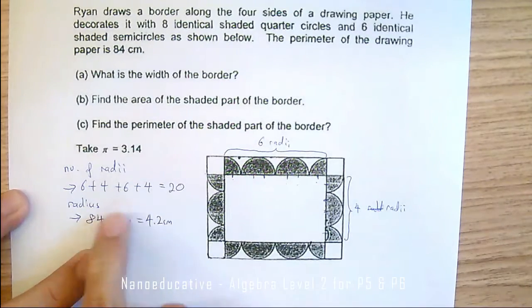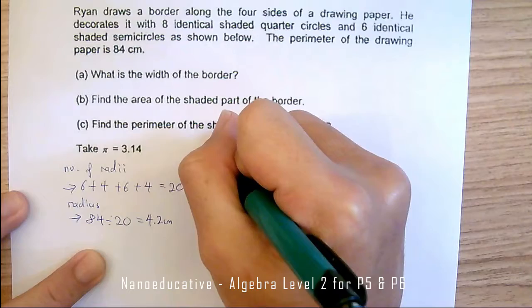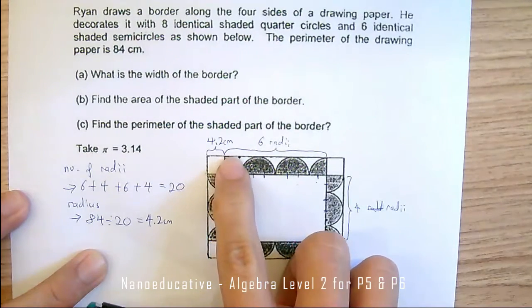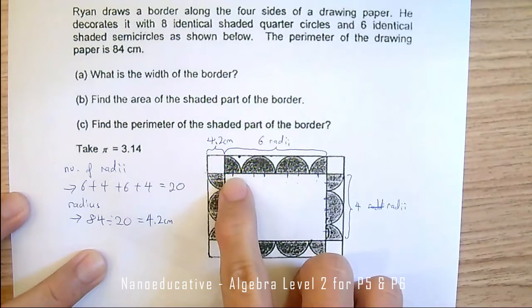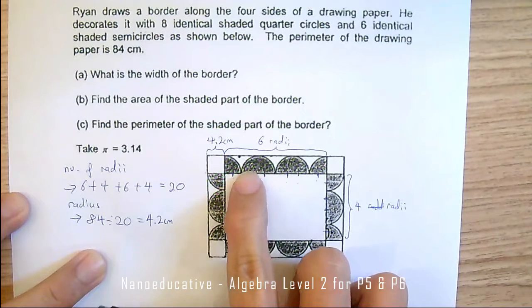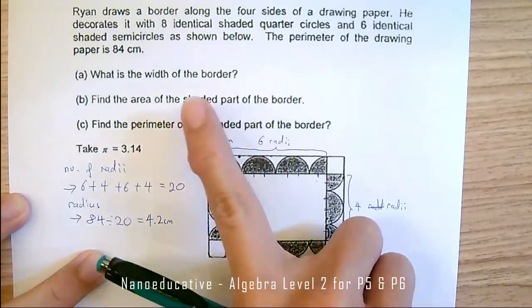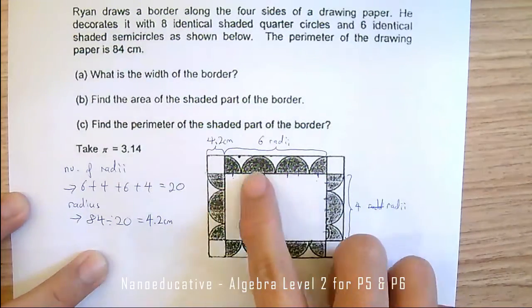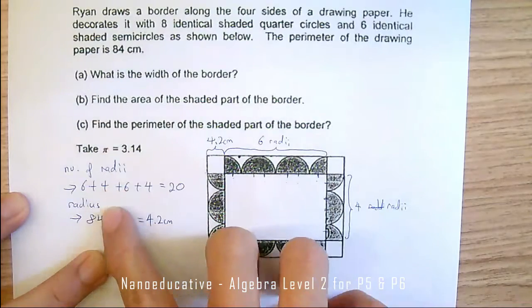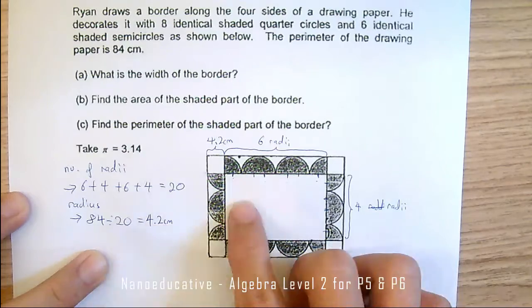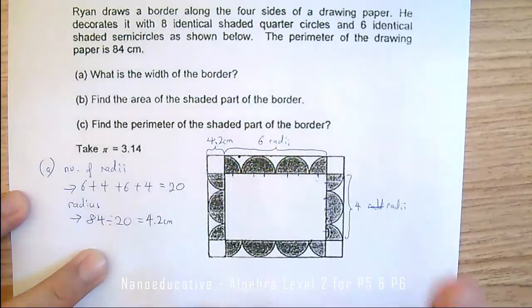Since we found out that one radius is 4.2 cm, this is 4.2 cm. If a parent is watching this, please remind your child to count how many radii there are. And since they say the perimeter is 84, you can take 84 divided by the number of radii to get the length of the radius. So this one will be part A. Part A is done.